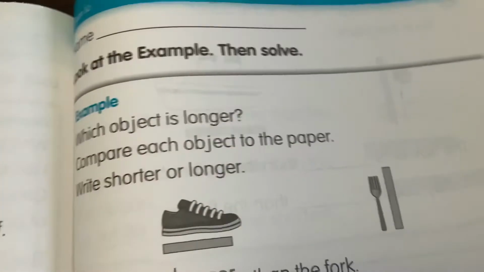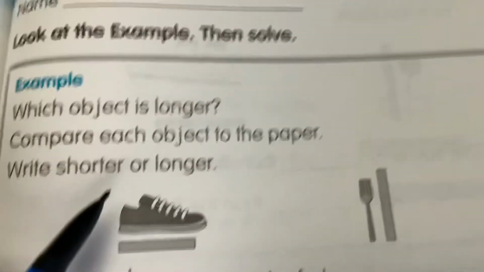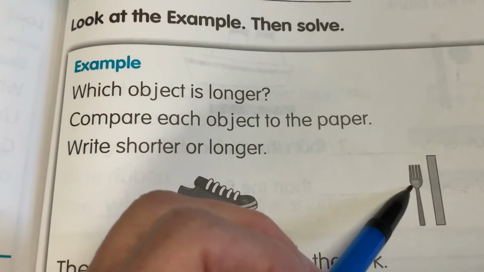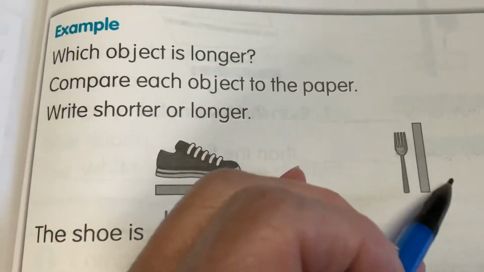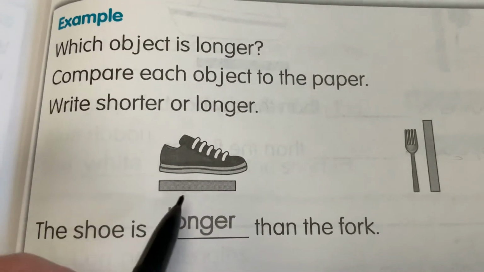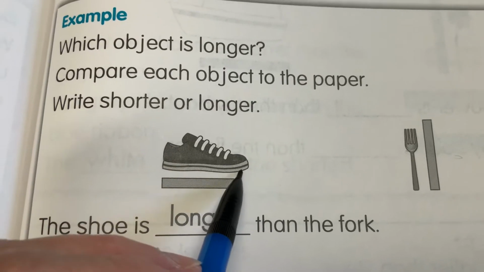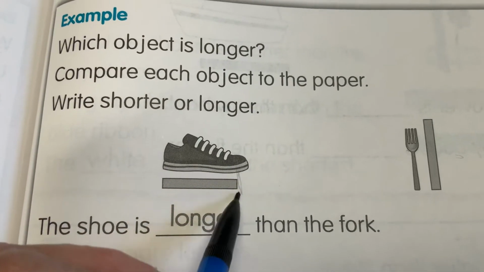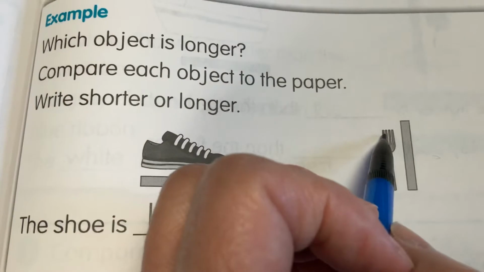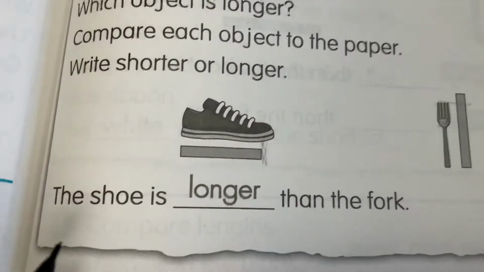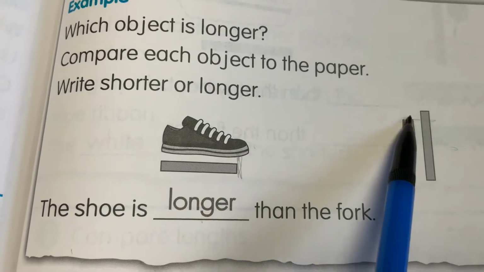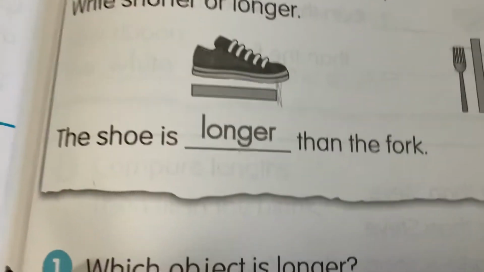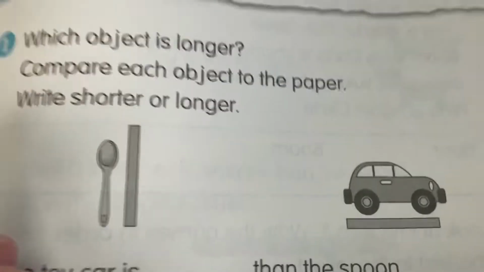Okay, and then on the next page, which object is longer? The shoe or the fork? So compare the object, write to the paper, and write which one is longer or shorter. Here we see that the shoe is longer than the piece of paper, and the fork is shorter than the piece of paper. So that means the shoe is going to be longer than the fork, because the fork is shorter than the paper.